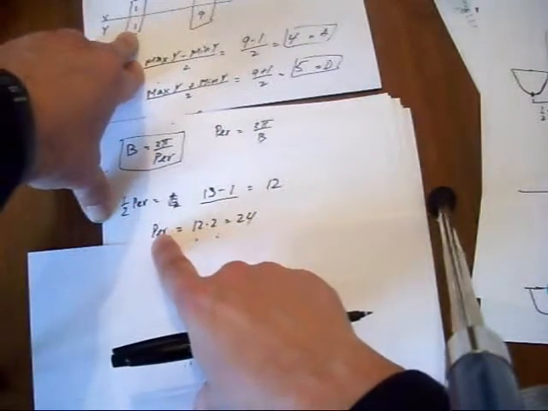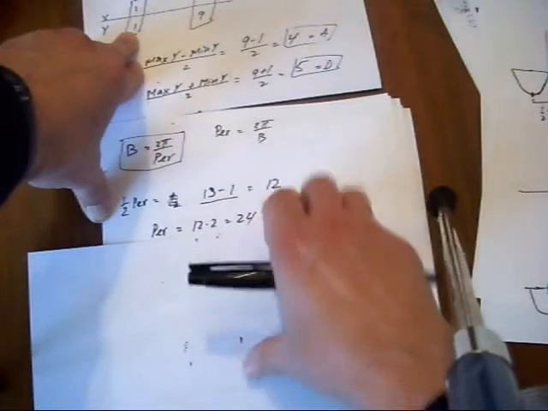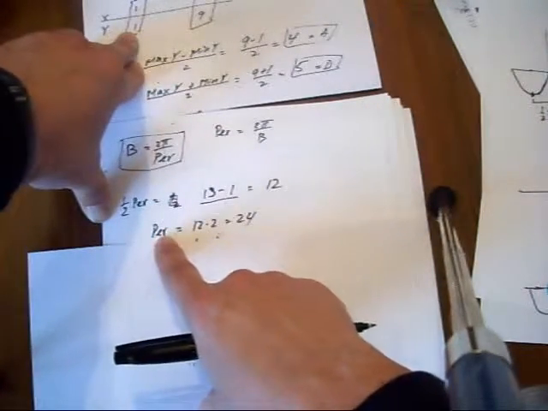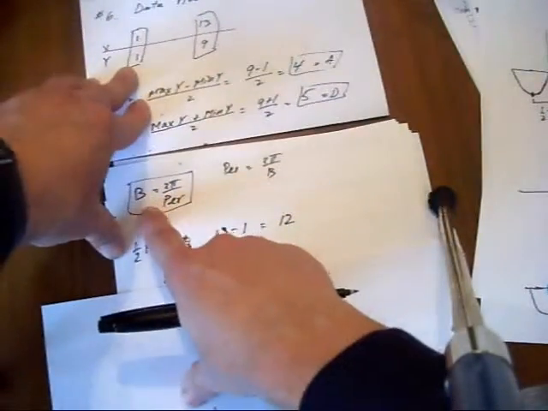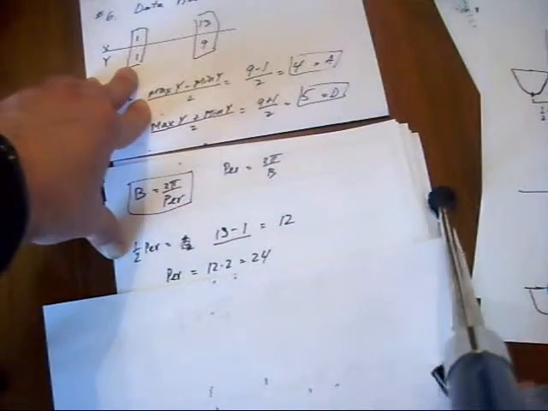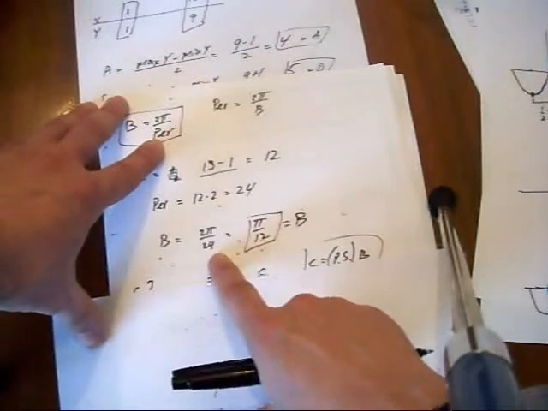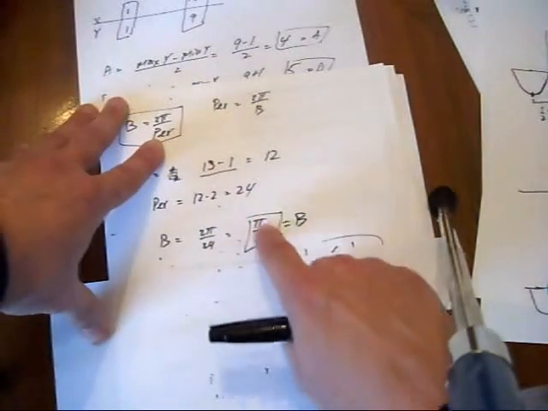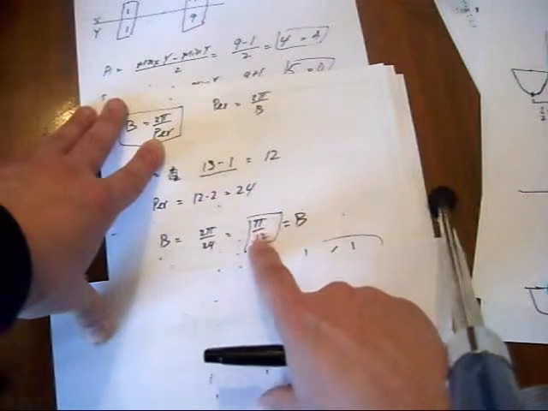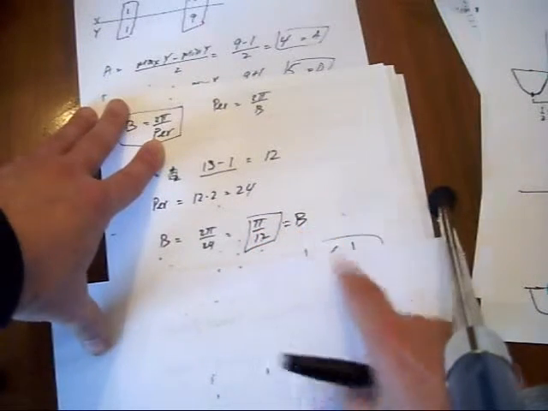So therefore, the full period is 12 times 2 equals 24. Now, once we have the period, it's easy enough to get the b value from this definition here. And when we solve for b, plug in period equals 24, b will come out to be pi over 12. That's my b value.